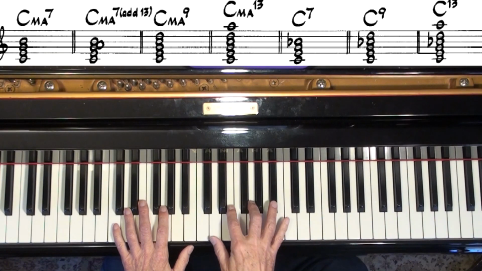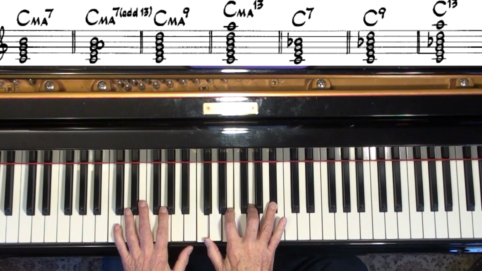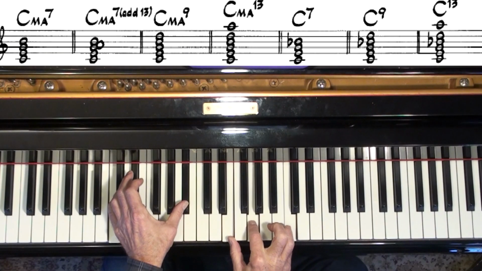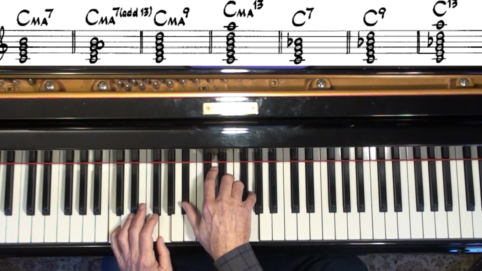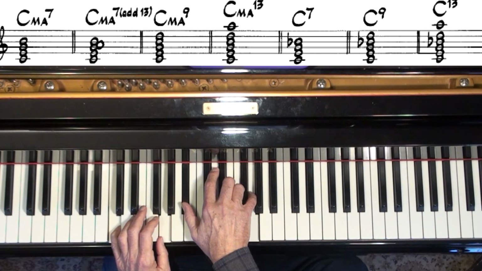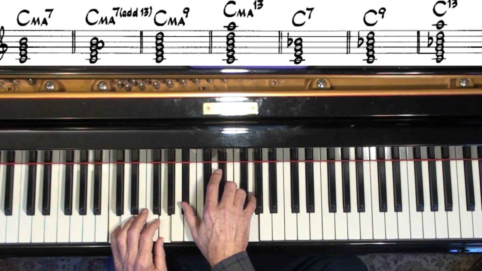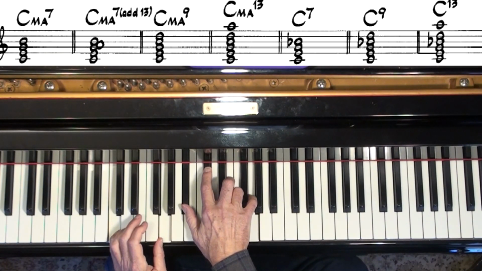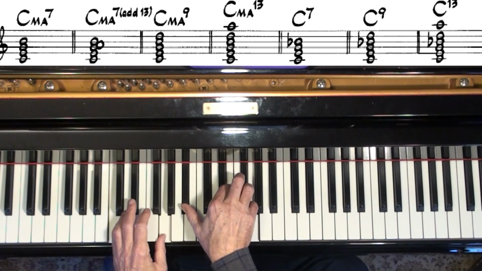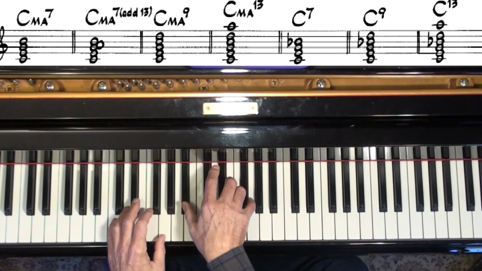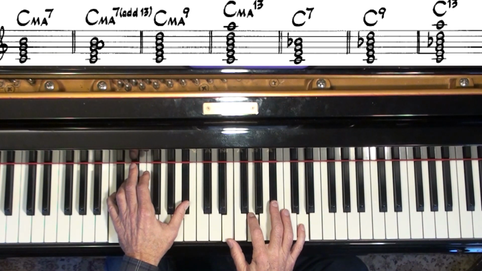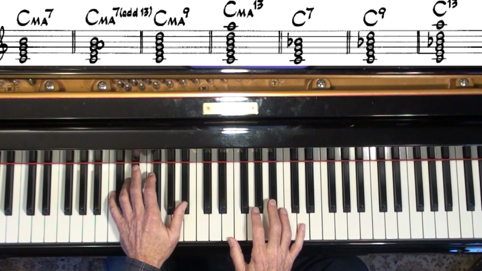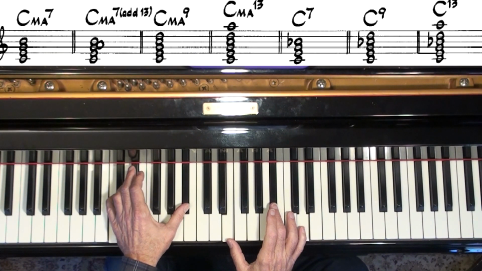Okay, now let's get to the dominant chords. Fun. C7. Of course, I'm going to play it like that more often, or this, or this. In so many jazz charts, a C7 doesn't always mean just a plain C7. It means you can add the flat 9 to it, or some other tension, some other 9th, 11th, or 13th. Okay, C9 just means a C7 with a 9. It has to have the 7th in there. Play it like that if you like.